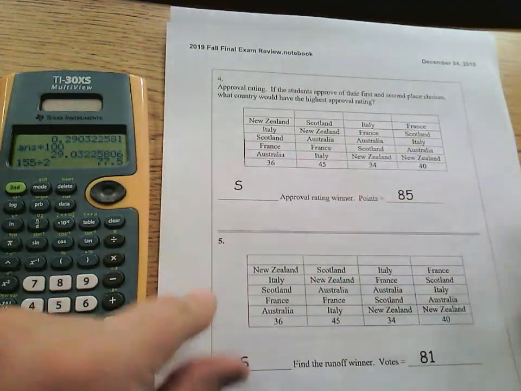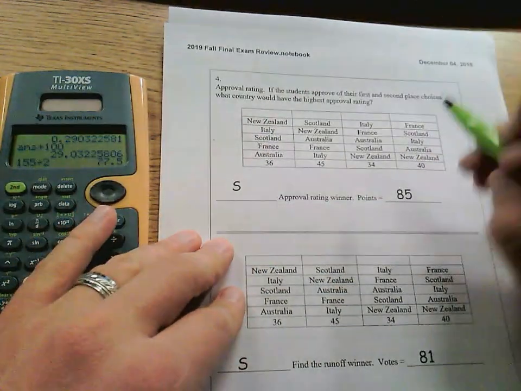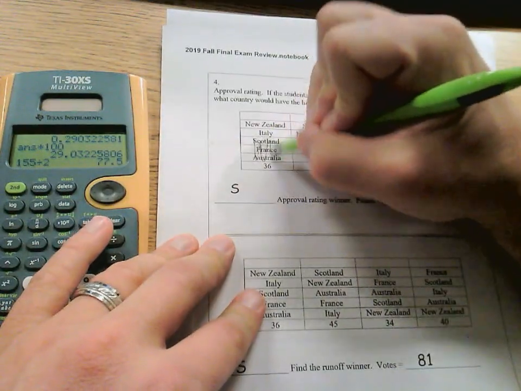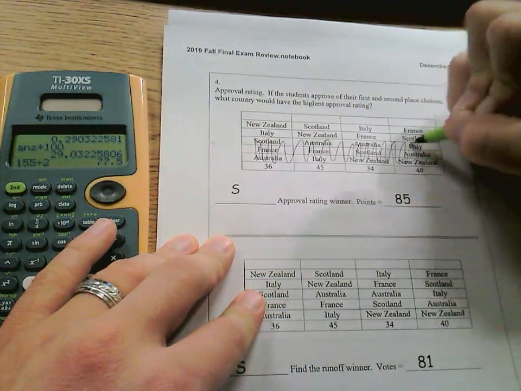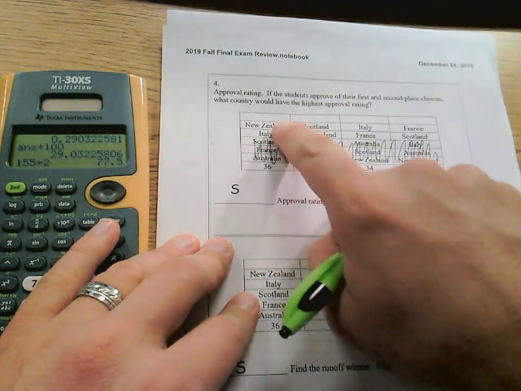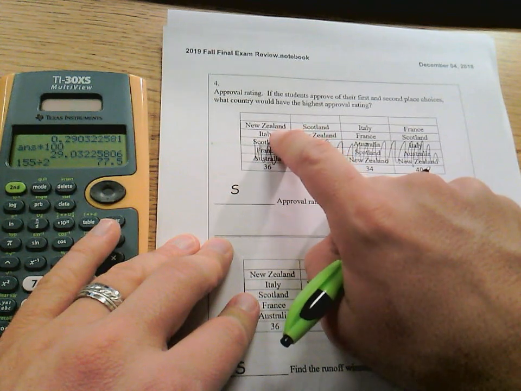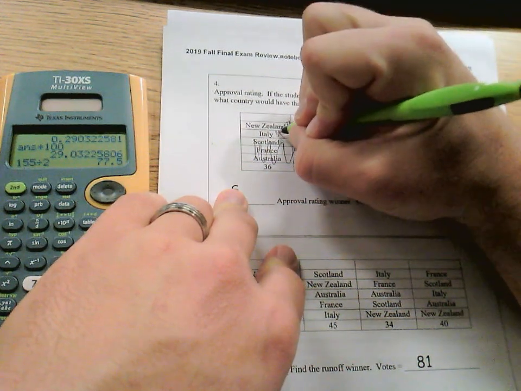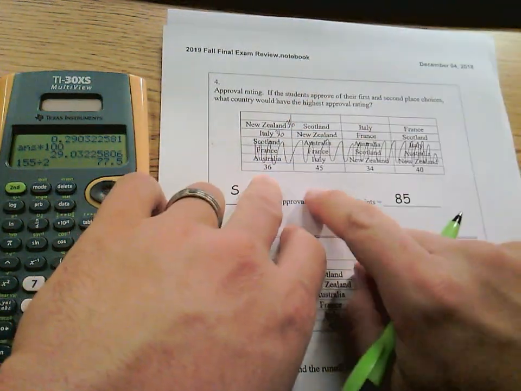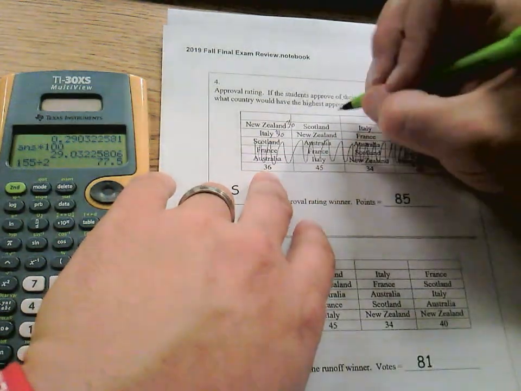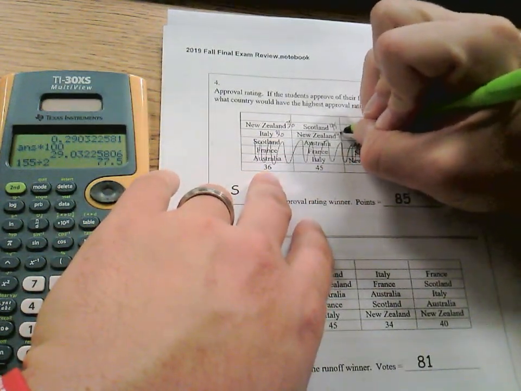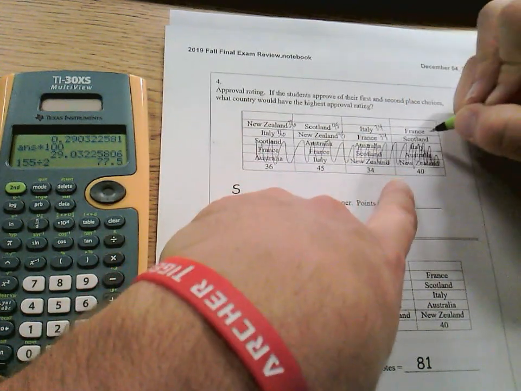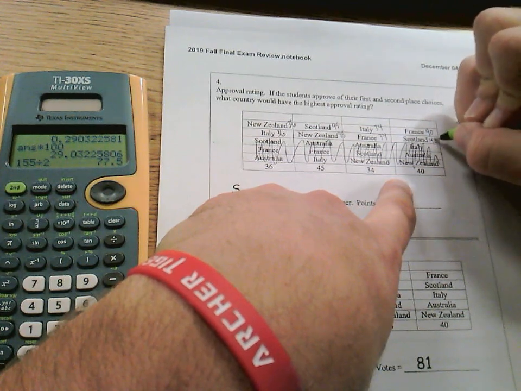The approval rating. So for the approval rating, they're looking at first and second choice. Each question is different because it will tell you what to focus on, first and second choice. That means third, fourth, fifth, all these bottom 3 rows, I don't pay attention to. Now, New Zealand and Italy. It doesn't matter that Italy's in second place and New Zealand's in first place. They're both getting the vote. So 36 people approve of both New Zealand and Italy. I just got that number from down there. Scotland and New Zealand will both get 45 votes. Italy and France, 34. And then France and Scotland. And then you just go through it.